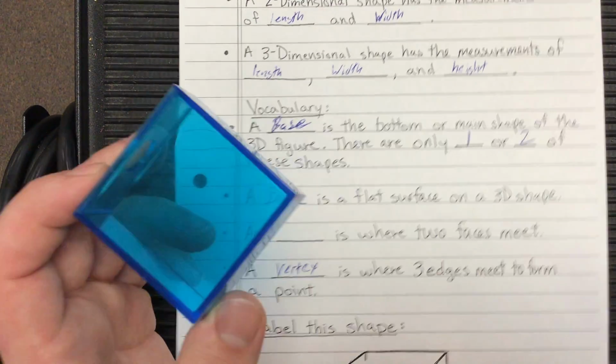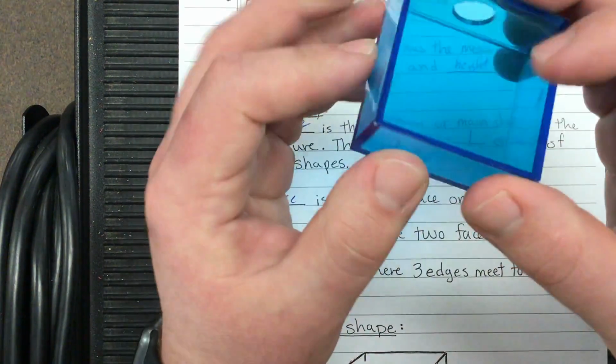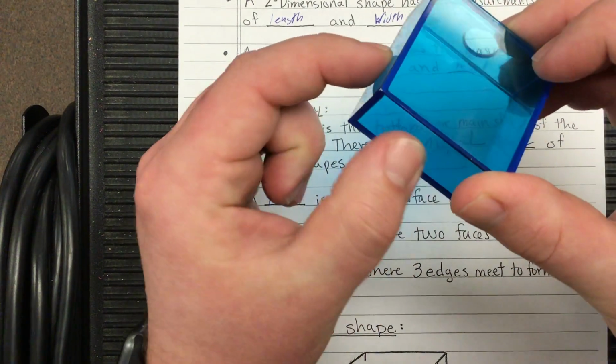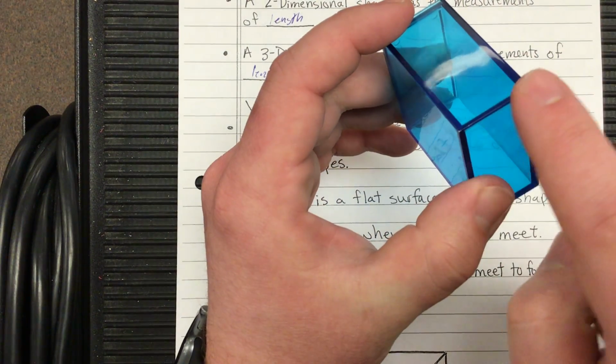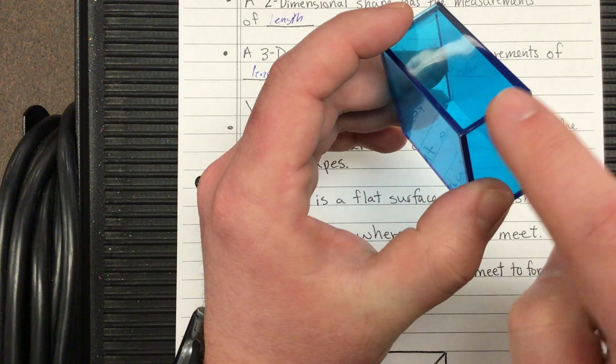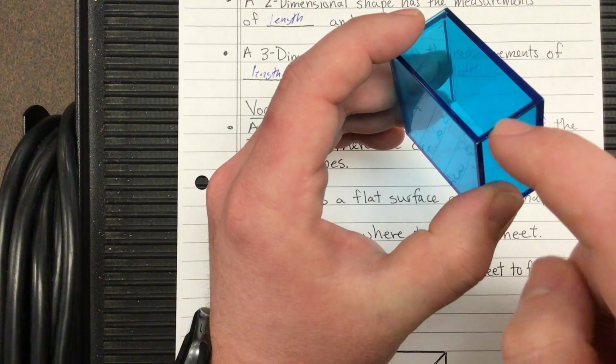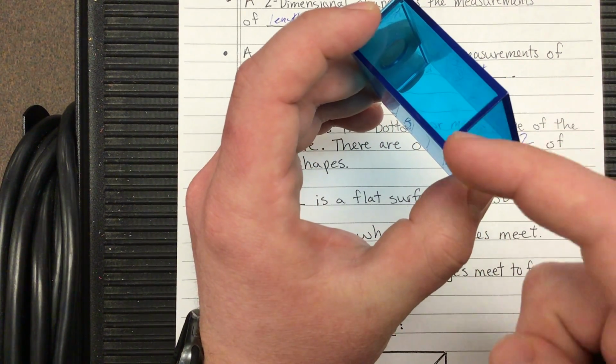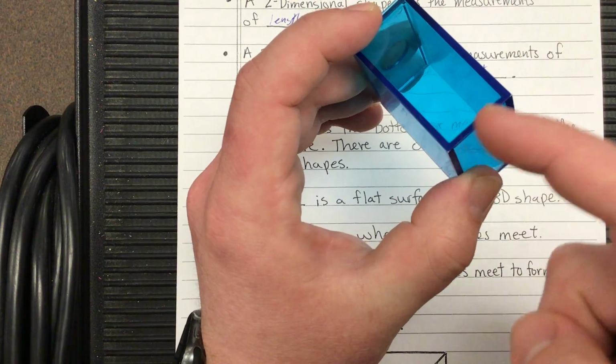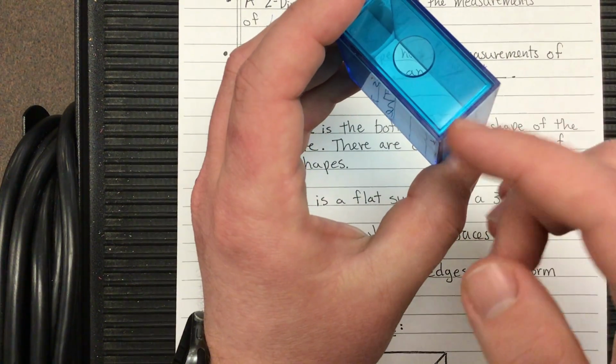Alright. So the next one says a blank is where two faces meet. So we said these are our faces, right? So what would we call this right here where these faces meet? Corner is pretty close. We're going to call it an edge. An edge is the term we'll use in math. It kind of means the same thing, right?